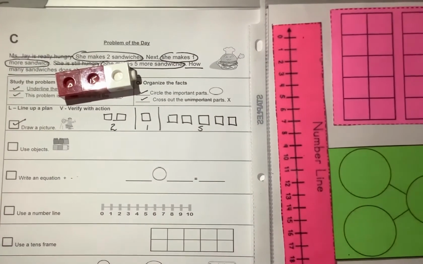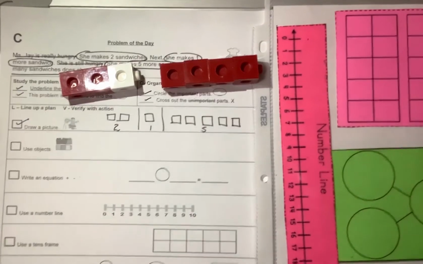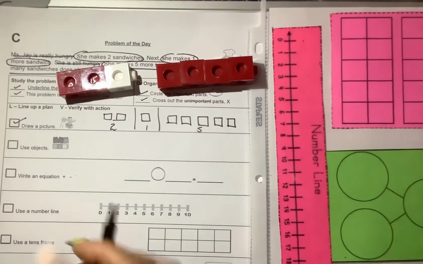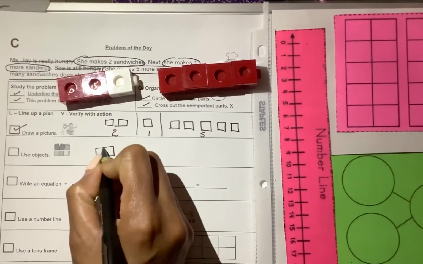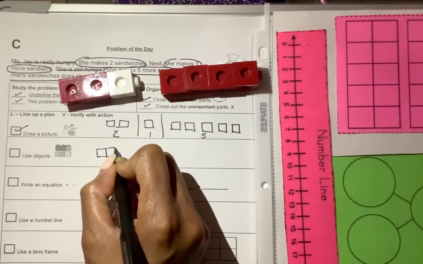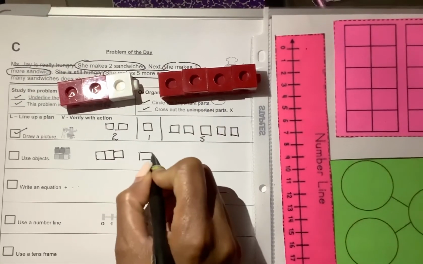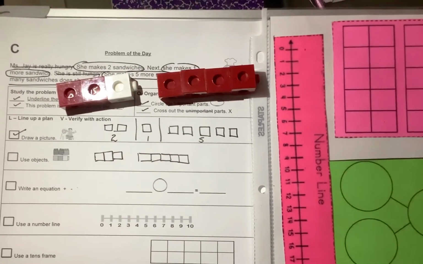So here are my 5 sandwiches. And there we go. I have my 2 cubes, and then I added 1 more cube, and then on this side I have my 5 cubes here. 4, 5.